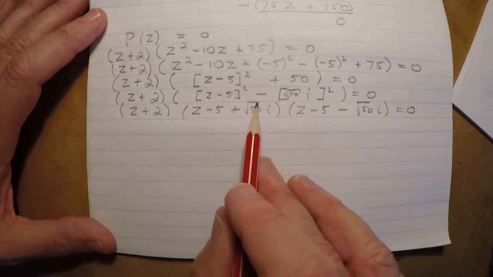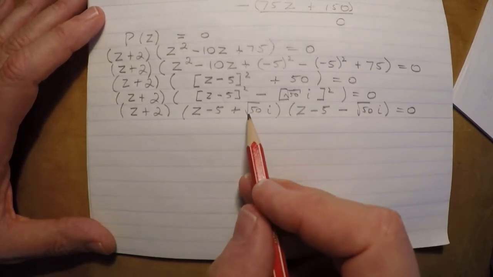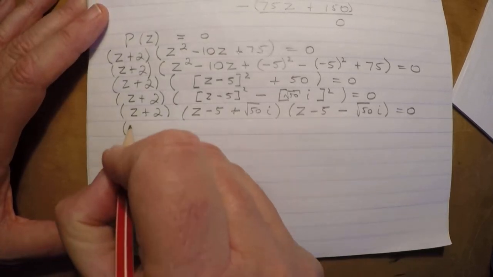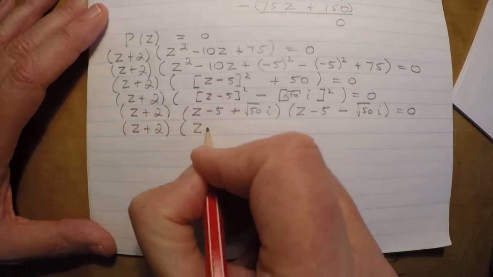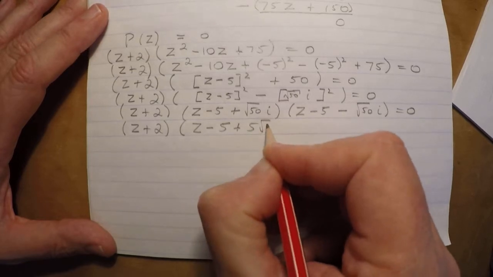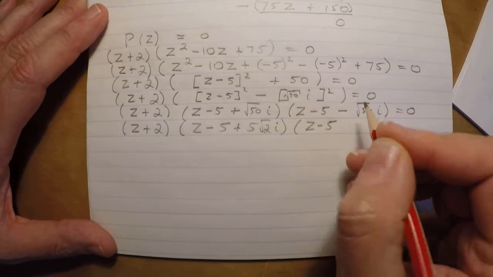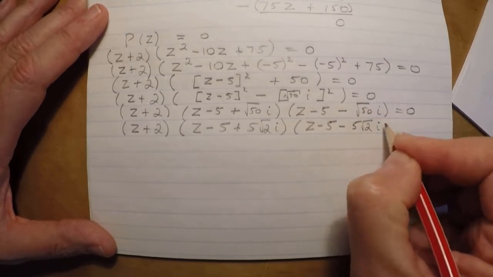The last thing I'm going to do is simplify root 50. I recognise that that is the same as root 25 times root 2, so it's better expressed as z minus 5 plus 5 root 2i, z minus 5 minus 5 root 2i.